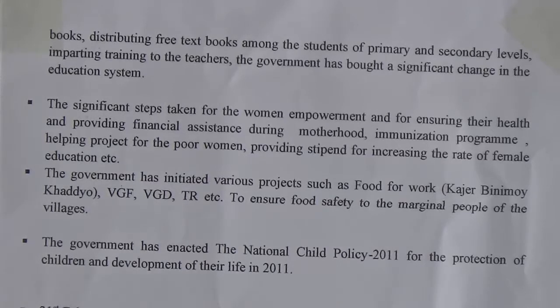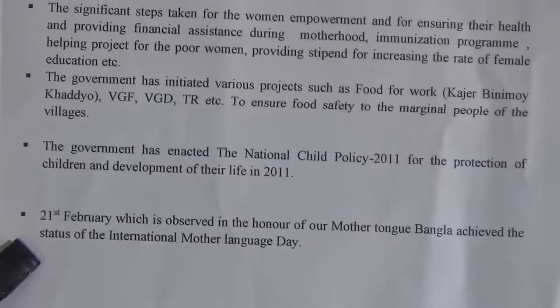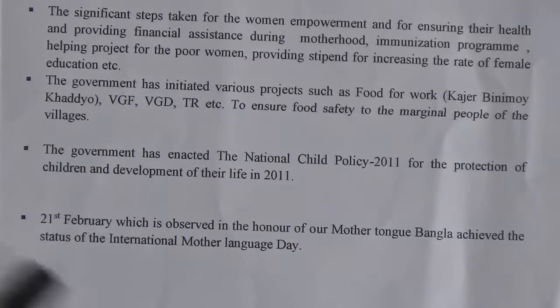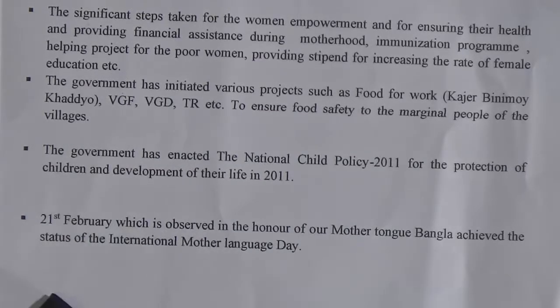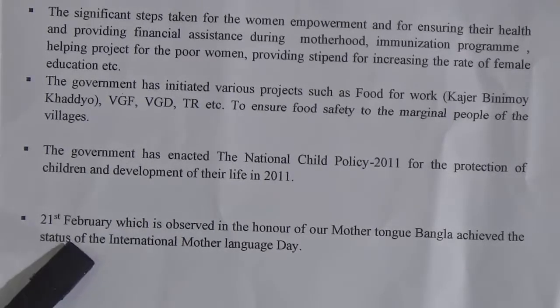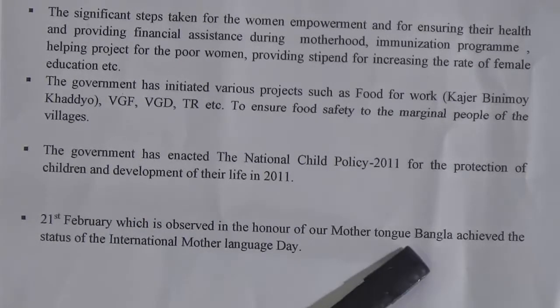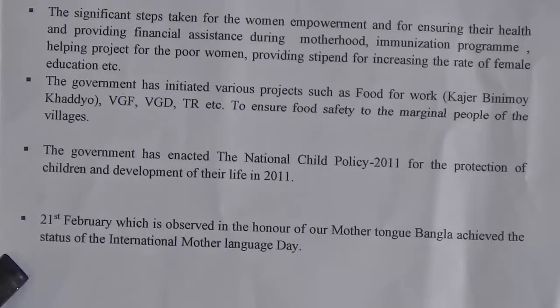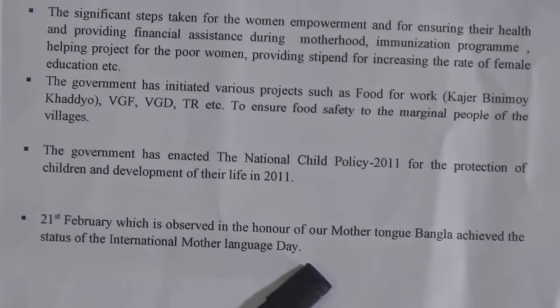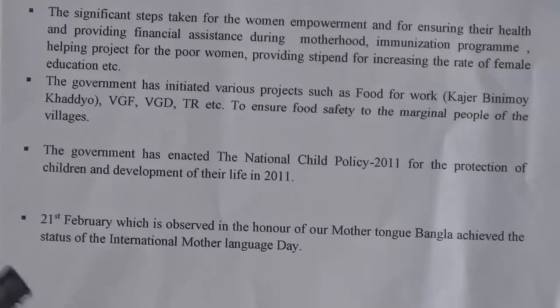Okay, in the sector of culture also, Bangladesh has made tremendous prosperity. 21st February, which is observed in honor of the mother tongue, Bangla achieved the status of the International Mother Language Day. So these are the development milestones that Bangladesh has achieved.